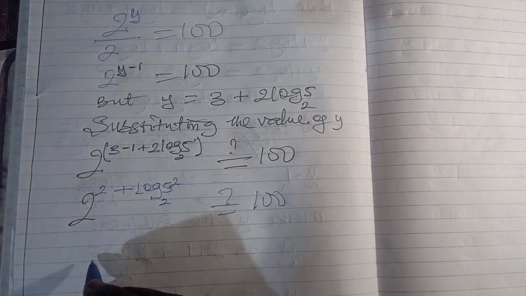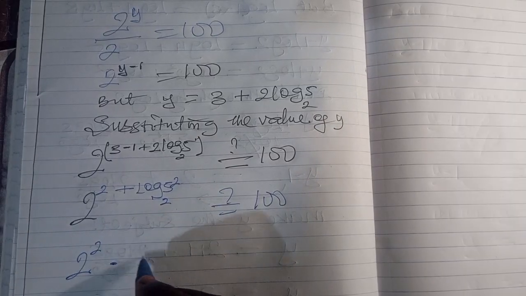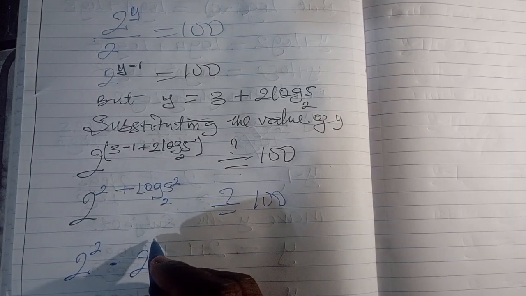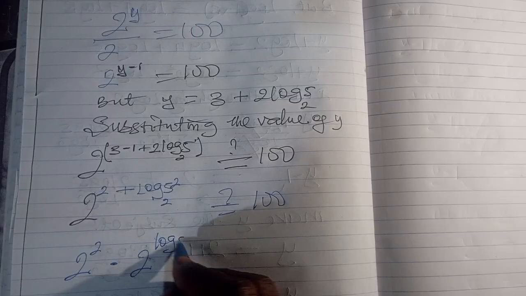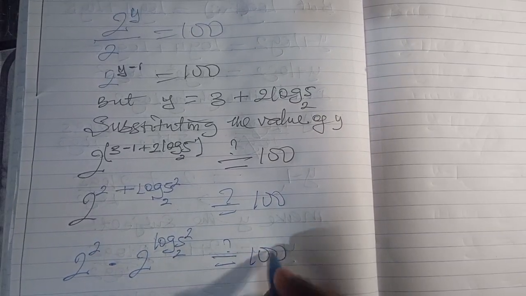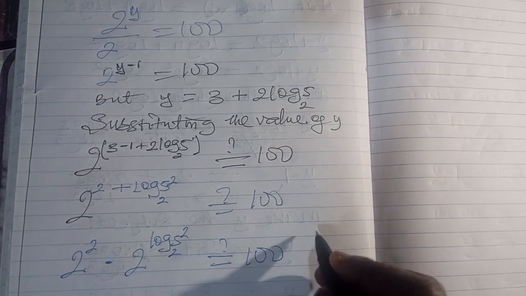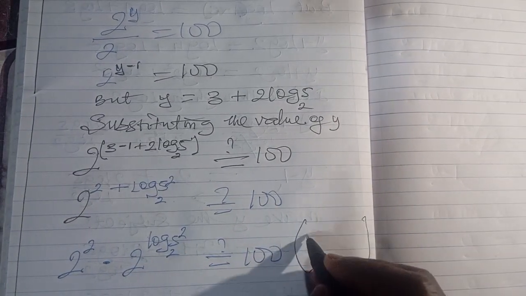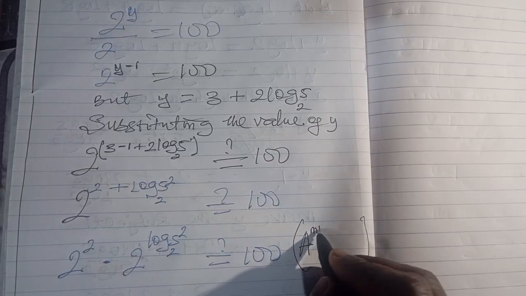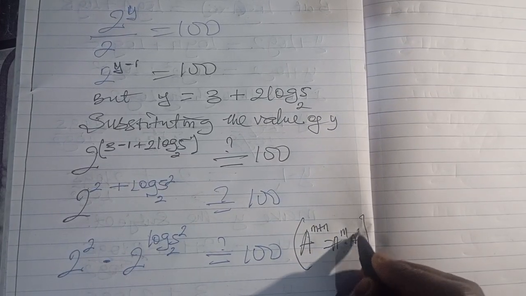So from here, we can have 2 raised to power 2 multiplied by 2 raised to power log 5 raised to power 2 base 2. Will it give us 100? This rule is derived from when you have a raised to power m plus n equals a raised to power m multiplied by a raised to power n.